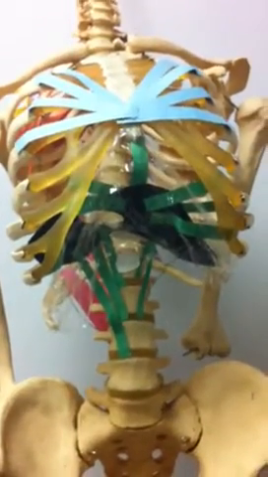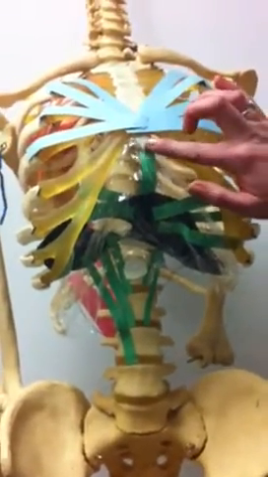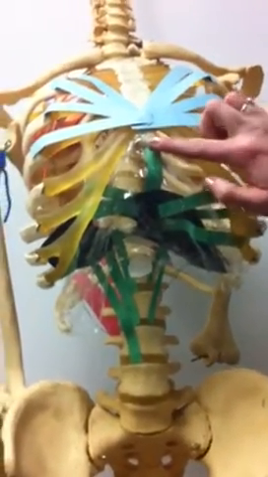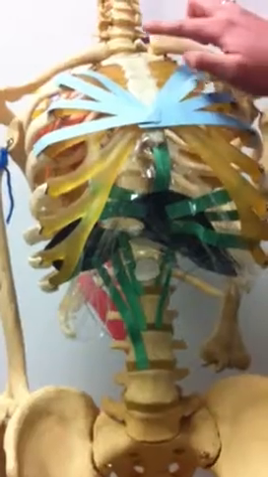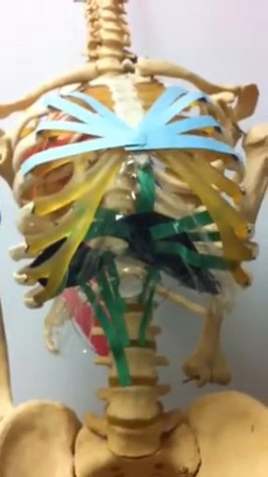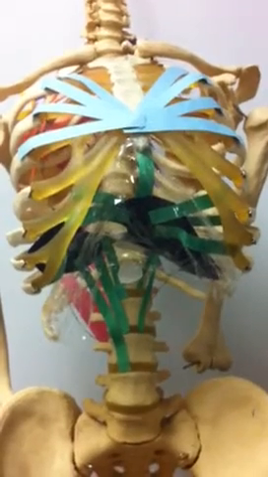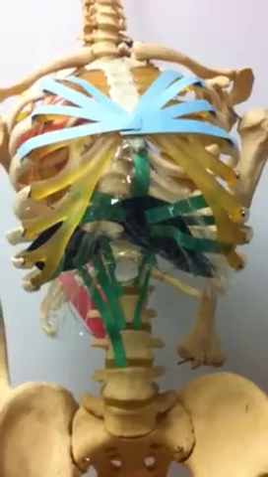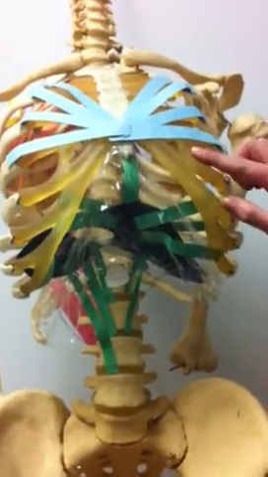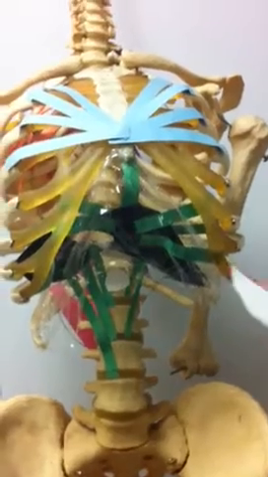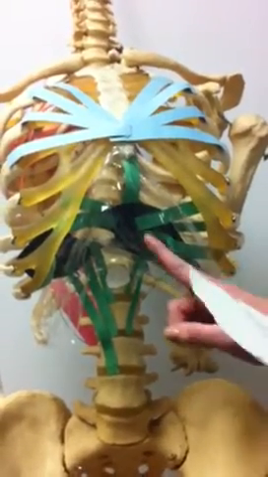So the first part is the sternal portion, which the origin is the lower border and back surface of the xiphoid process, which is just the bottom portion of the sternum, and the insertion is the central tendon. The costal portion, the origin is the cartilage portions of ribs 7 through 12, which start right here, and the insertion is the central tendon.